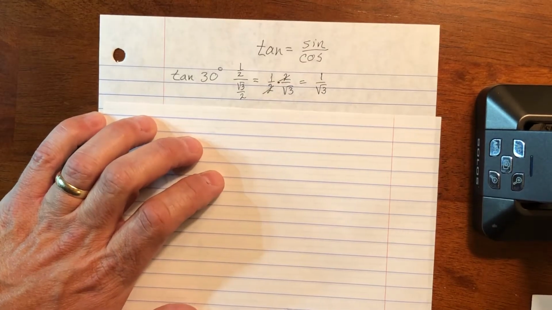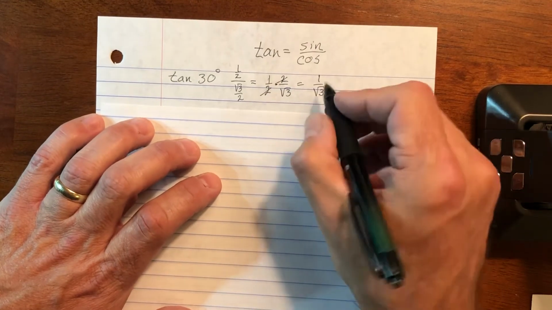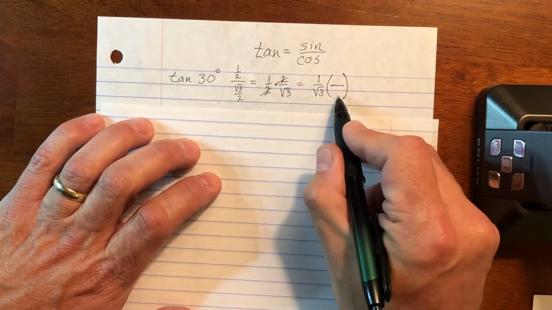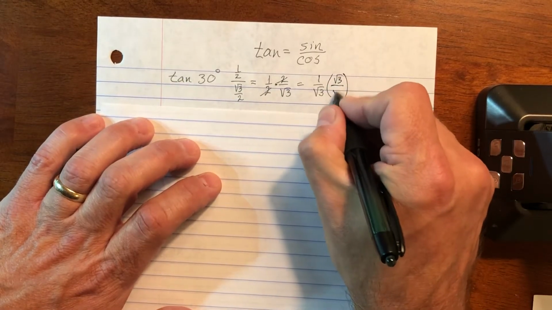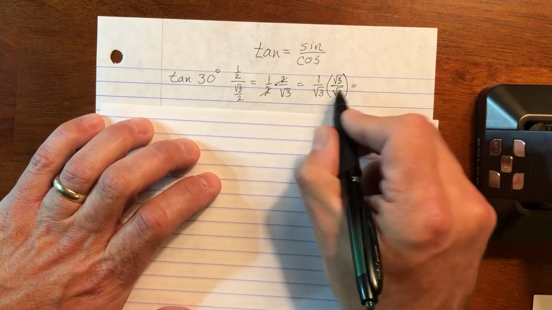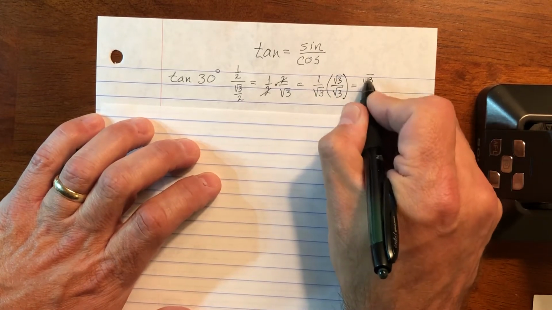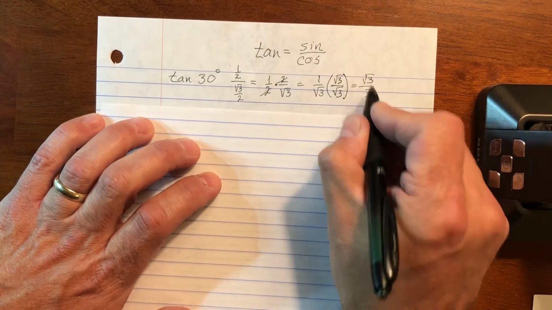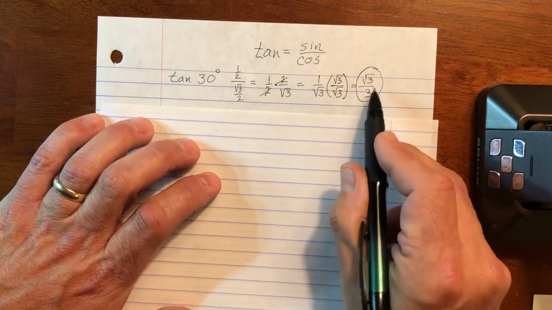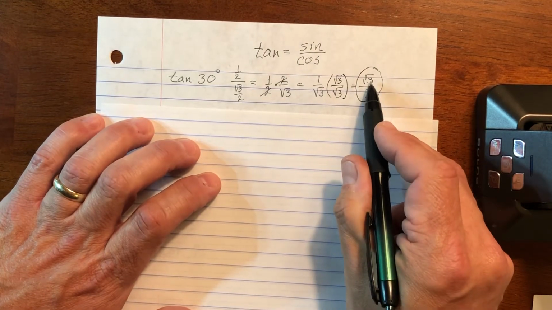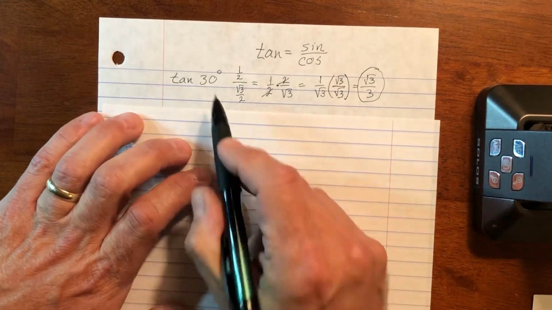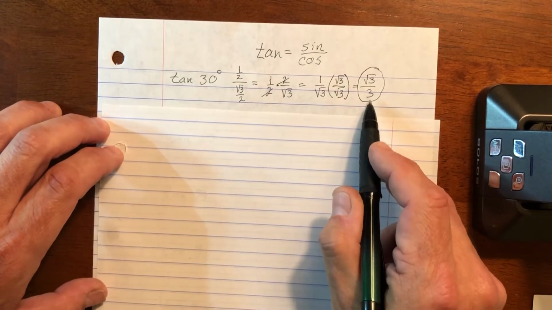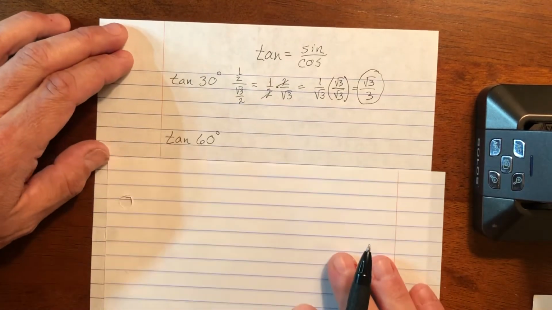Well, you know that's not in simplest radical form because there's a square root in the denominator, so we're going to multiply by a form of 1 that rationalizes that denominator, the square root of 3 over the square root of 3. And 1 times the square root of 3 is the square root of 3. The square root of 3 times the square root of 3 is the square root of 9, which is 3. And remember, you cannot cancel this 3 with this 3 because 1's in the radical and 1 is not. So the tangent of 30 is the square root of 3 divided by 3. That's simplest radical form.